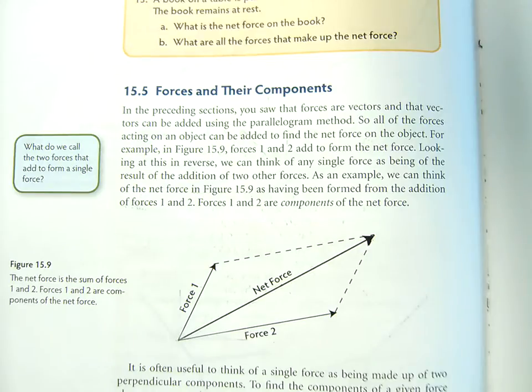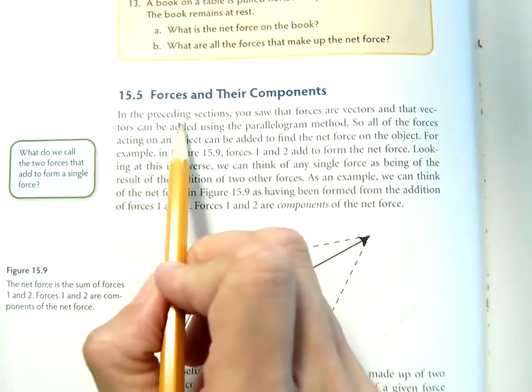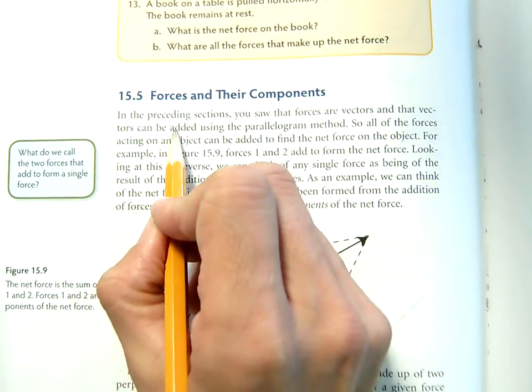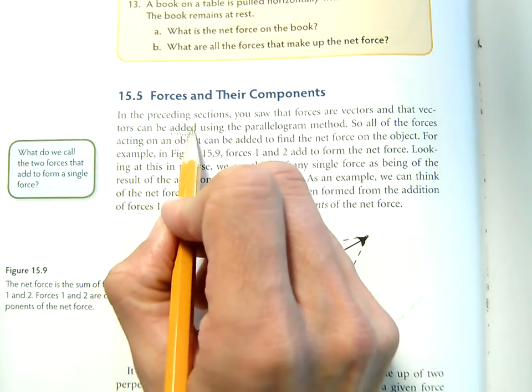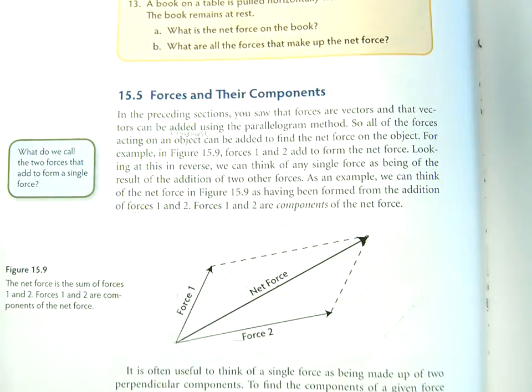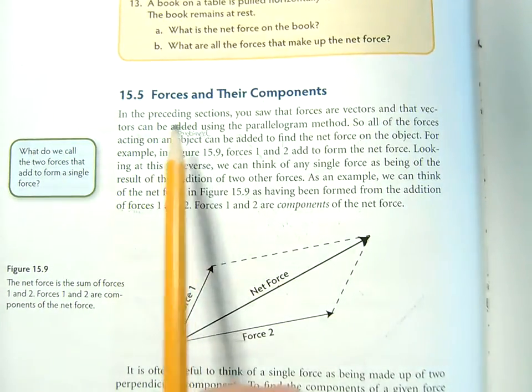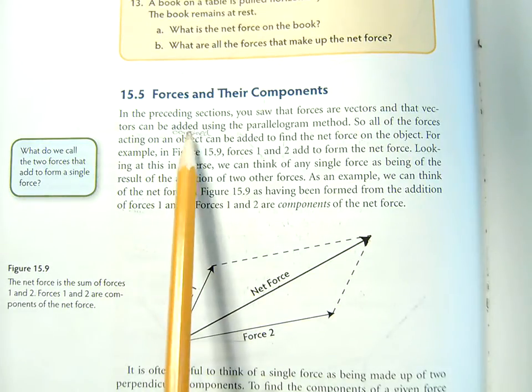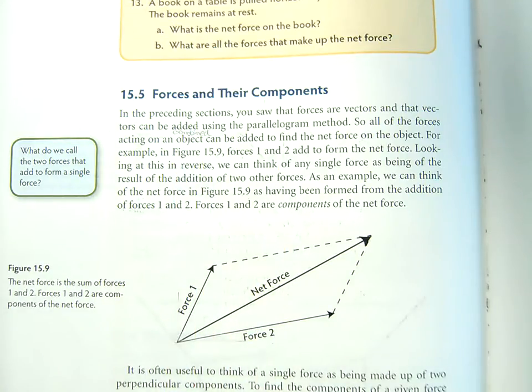15.5 says, in the preceding sections, you saw that forces are vectors and that vectors can be added using the parallelogram method. If you watched my video earlier, I don't like the word added. I like to say combined. So I'm going to write that in my book because it's my book and I can. Added just makes you think about adding numbers, like 2 plus 2 is 4, and we can't add vectors that way when they're going in different directions in a plane. We can combine them using a parallelogram method.